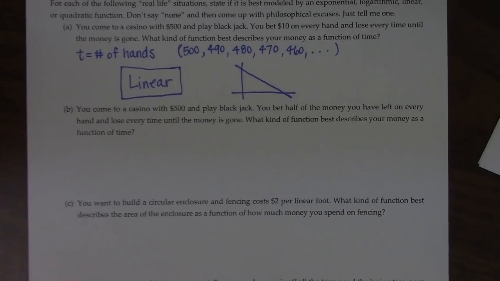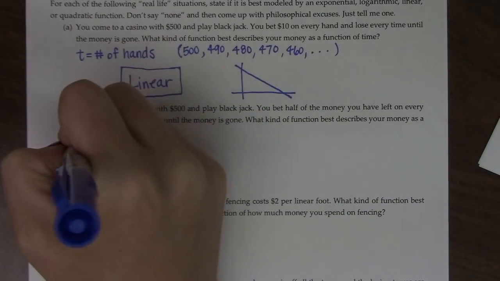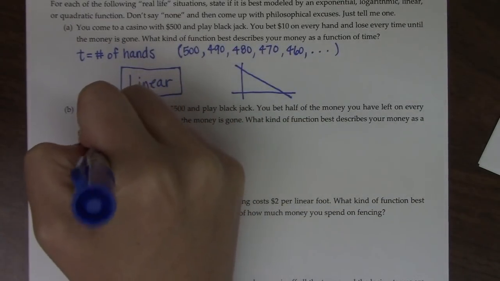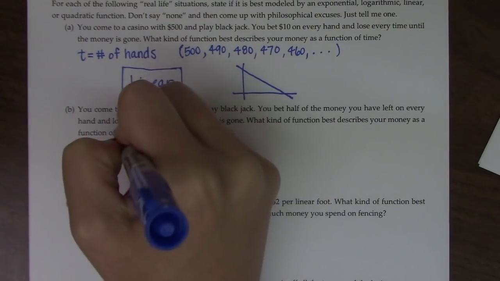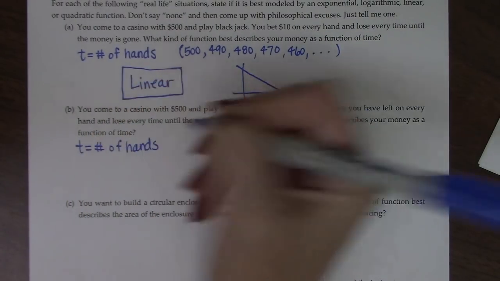B says you come to a casino with $500 and you play blackjack, but you bet half the money you have left on every hand and lose every time until the money's gone. It says, what kind of function best describes your money as a function of time? So once again, we're going to model this where we're talking about the number of hands.